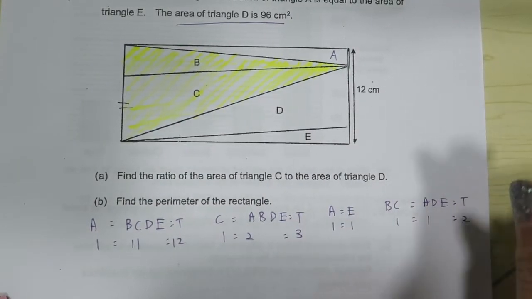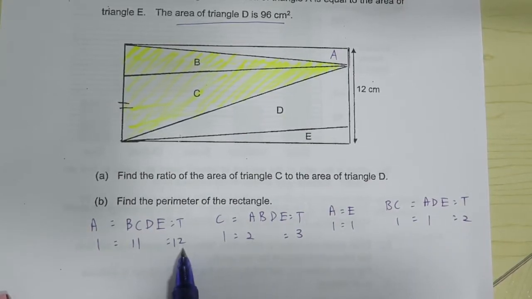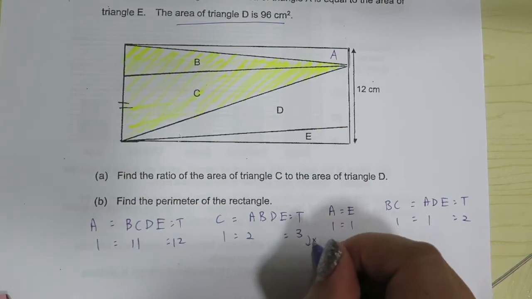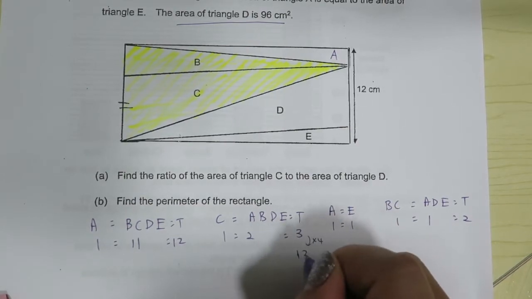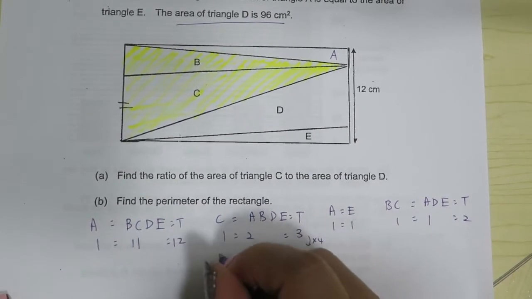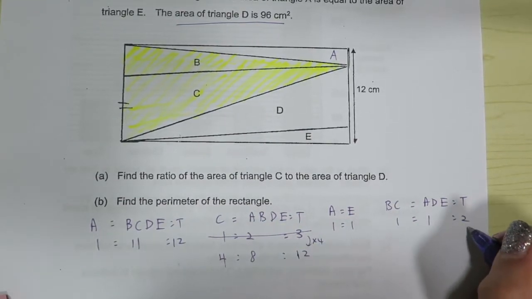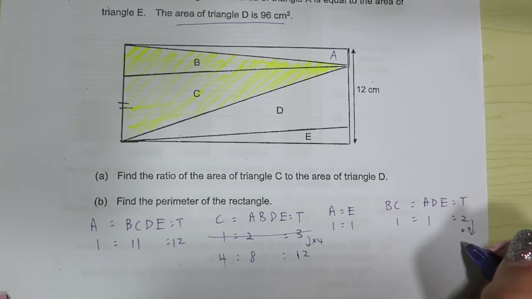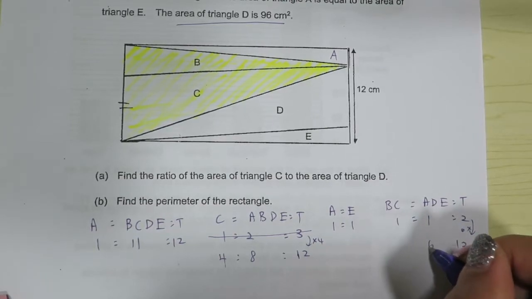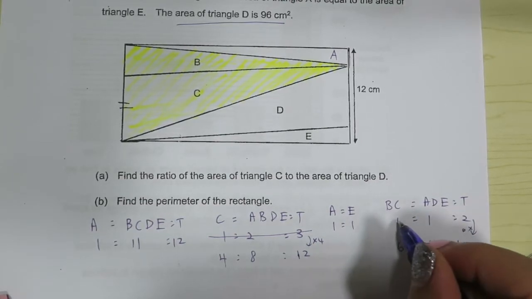Total 2, so 2, 3, and 12. Let me make everything 12. So times 4 for the 3, and times 6 for the 2. So 12, 6, and 6.